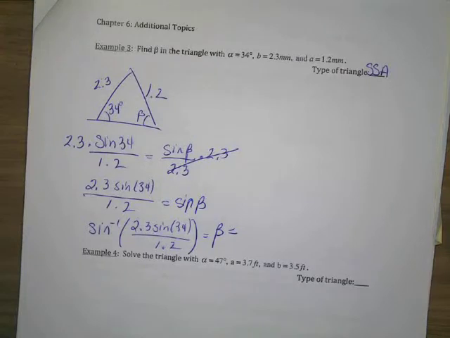I did too. This means this triangle can't be done. The problem with SSA is sometimes you can get a triangle, sometimes you can't, and sometimes we can actually get two triangles.